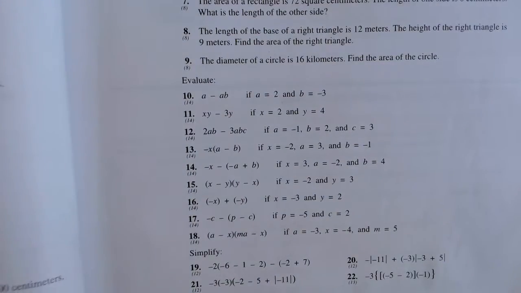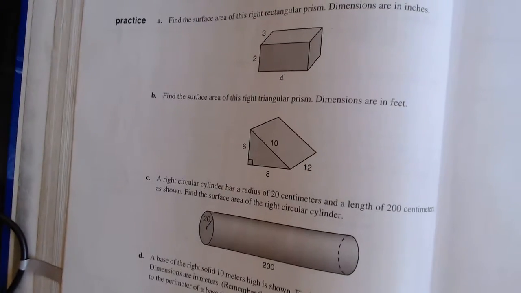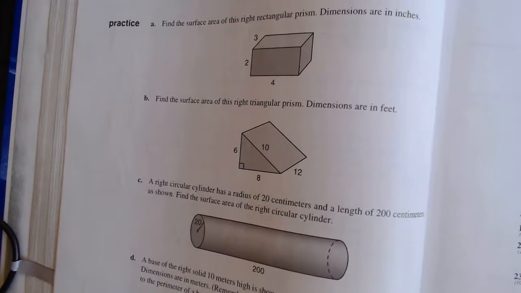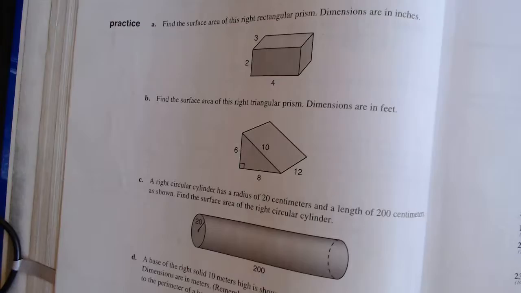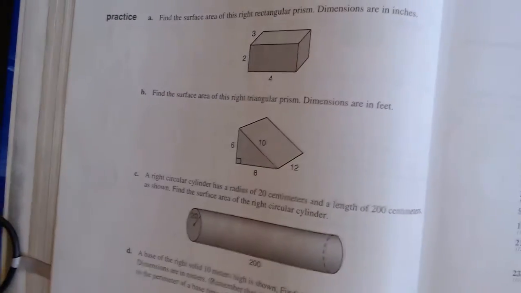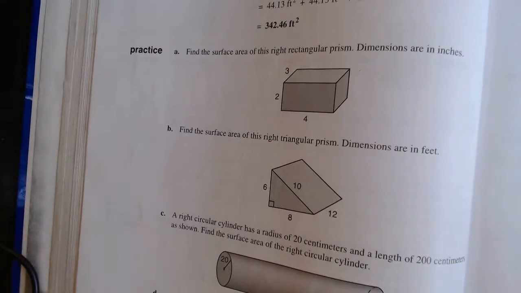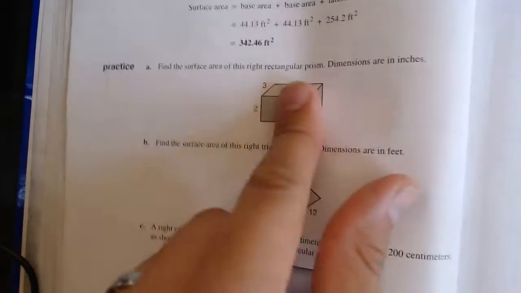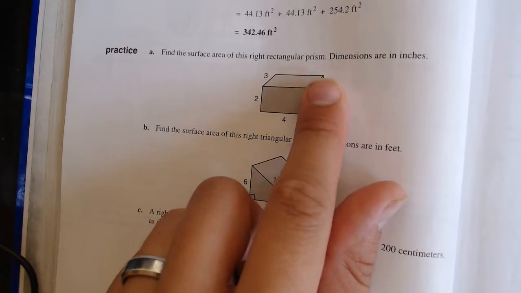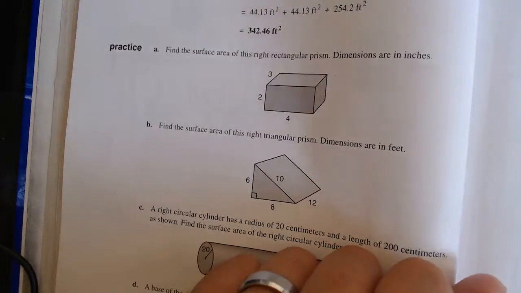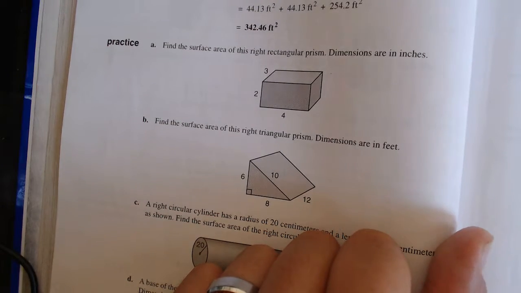Alright, so we're going to do practice A, B, and C today. And I'm going to mostly use the drawings in the book because I can't draw three-dimensional figures very well. So they tell us to find the surface area of this right rectangular prism. Dimensions are in inches.